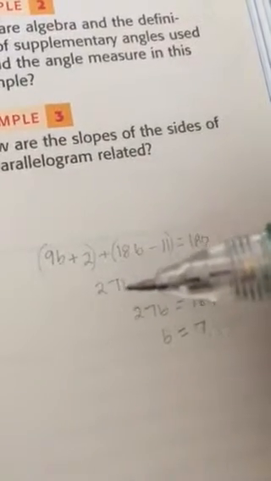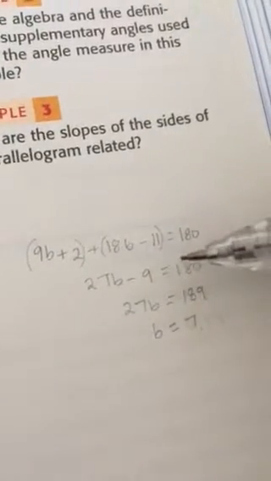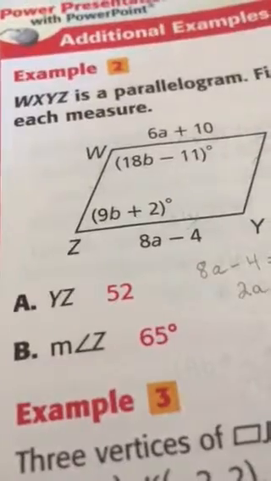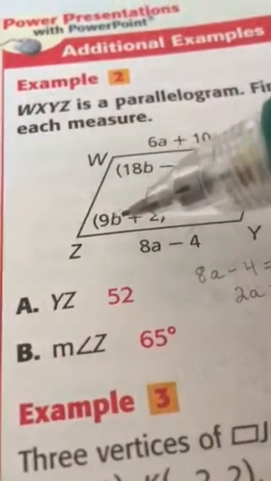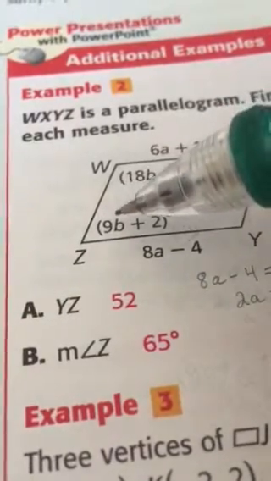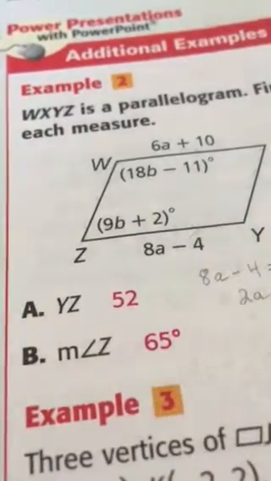So if you look down here, let me move my phone. I have already worked this if I can find it with the phone. There we go. Okay, so I said 9b plus 2, which is the first angle, plus 18b minus 11, which is the second angle, equals 180. And then 9b plus 18b is 27b minus 9 equals 180. Let's see, and then I divided by 27 from both sides, and b equals 7. So again, we need to go back up here. They're asking for the measure of angle Z. So we have to plug b back into the equation, which is 7. So 9 times 7 is 63, plus 2 is 65, and that's how we get our answer.